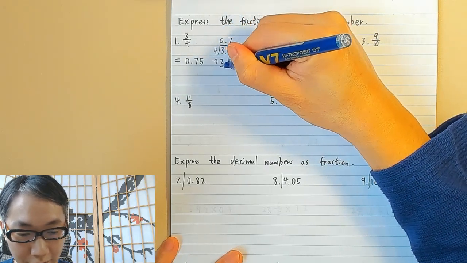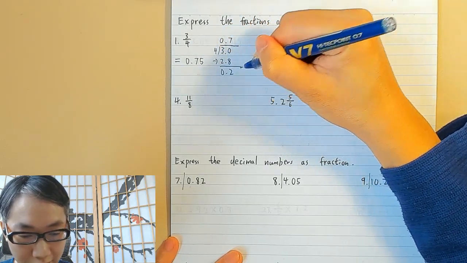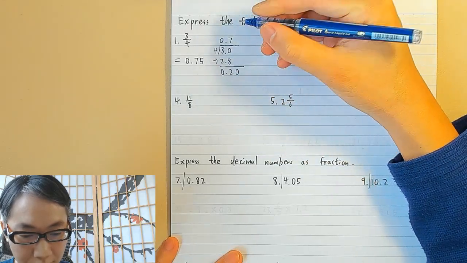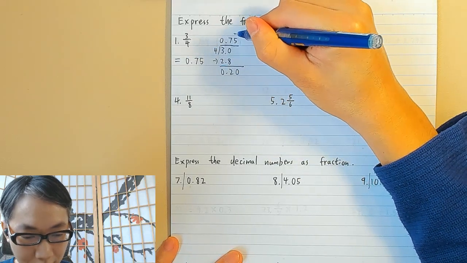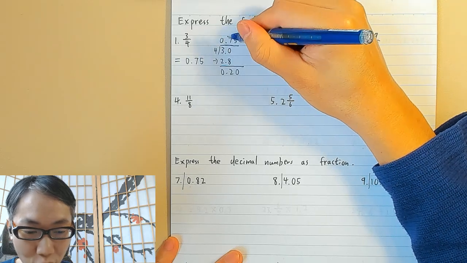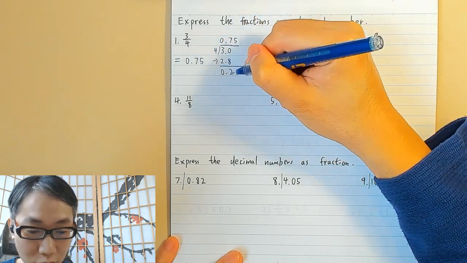So there's something left. There's 0.2 left. So add a 0 here. Then this is 0.05. So 4 times 0.05 is 0.2.